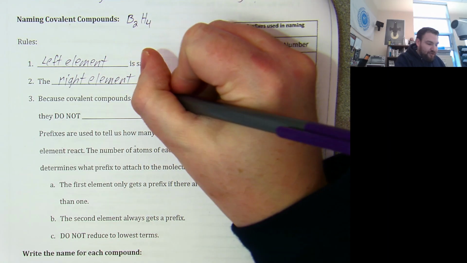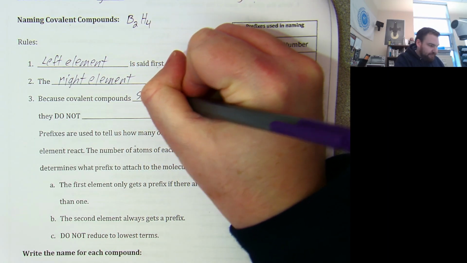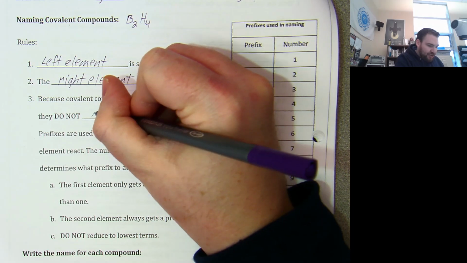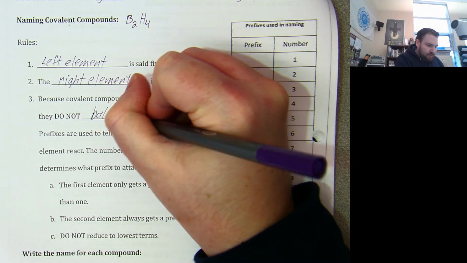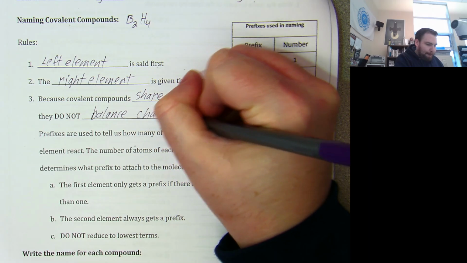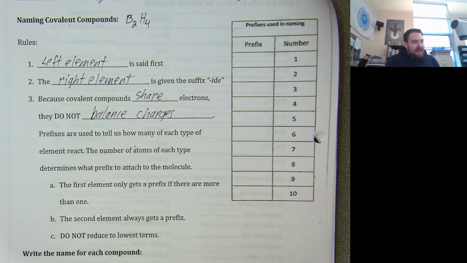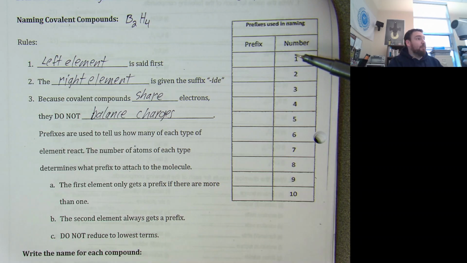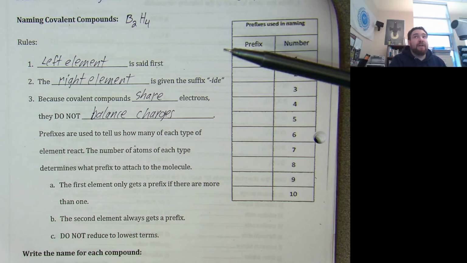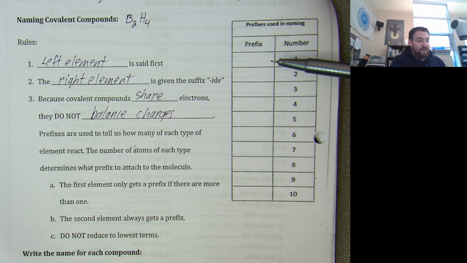Because covalent compounds share electrons, they do not balance charges. And so we use prefixes to tell us how many of each type of element are there to react. I have a list of prefixes. I will provide them to you. You do not need to memorize them, but for the sake of this, what are they?